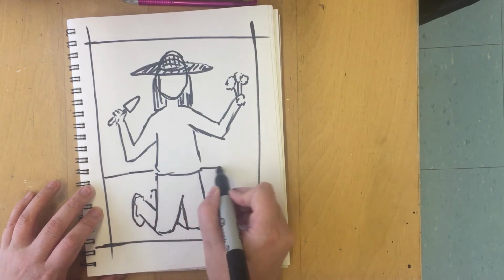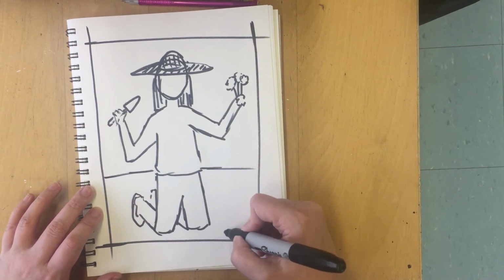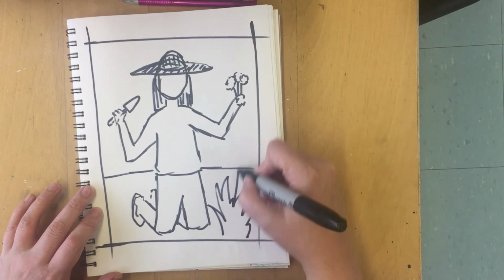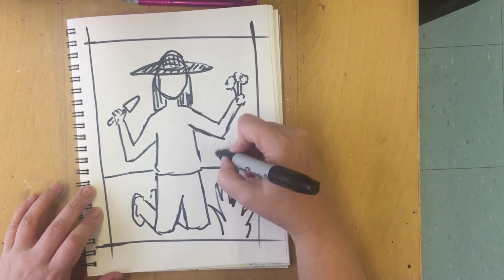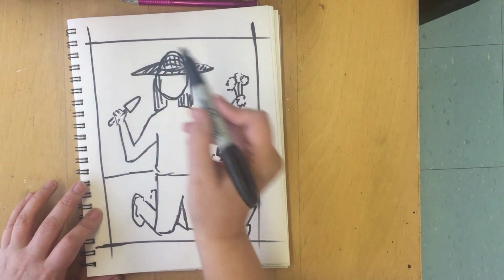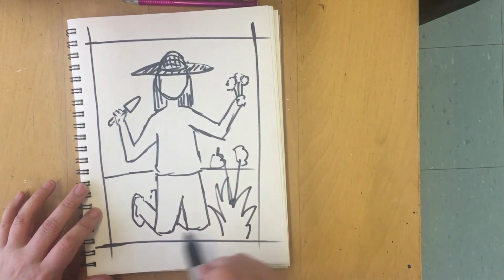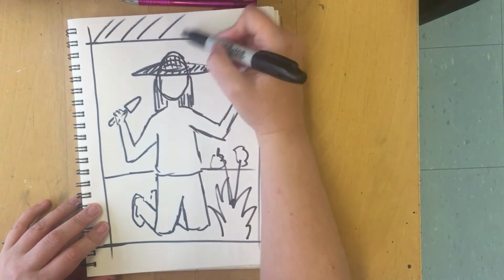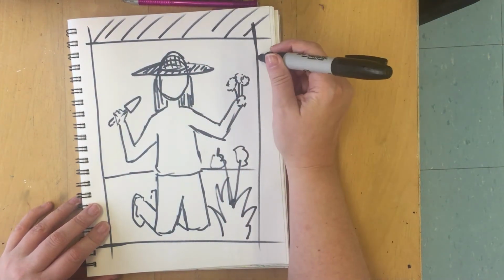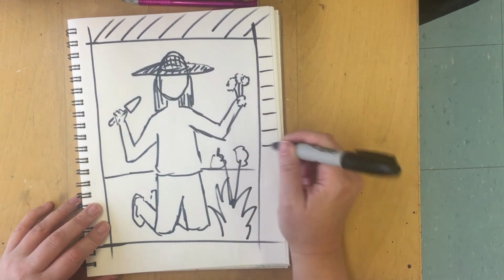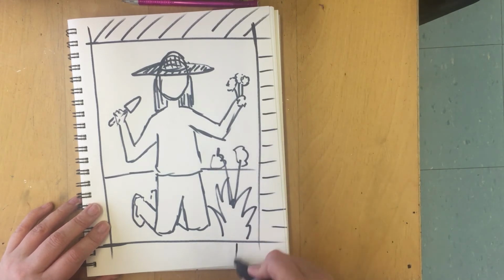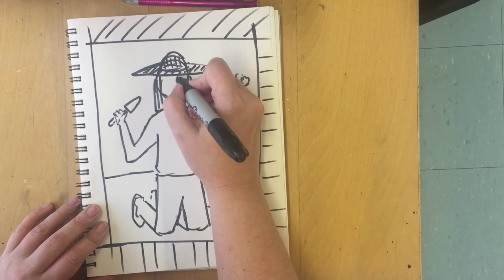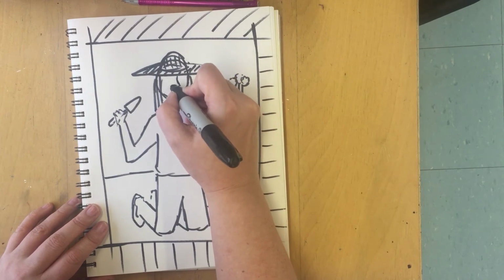I am going to put a horizon line behind me, and then I'll just draw some simplified plants coming out here and there. And think too, guys, about what you would like to have in and around your border, because maybe you would do different kinds of detail there as well. For my face, I'm going to keep it very simple.